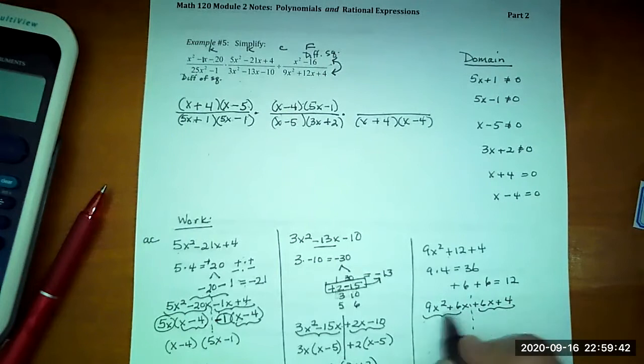And I'm going to take out the greatest common factor from 9x squared and 6x, which would be 3x, and I have remaining 3x plus 2. And I take out the greatest common factor from 6x plus 4, and I have a positive 2, and I have a remaining binomial of 3x plus 2. So I take out the common binomial factor, 3x plus 2, and I have a factor of 3x plus 2.